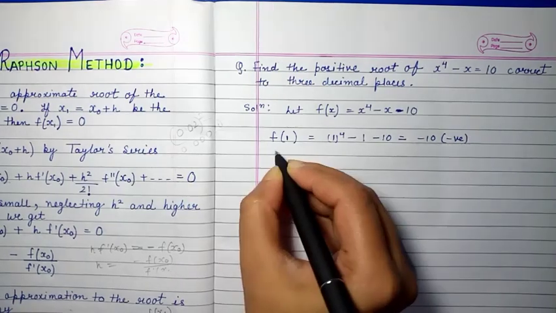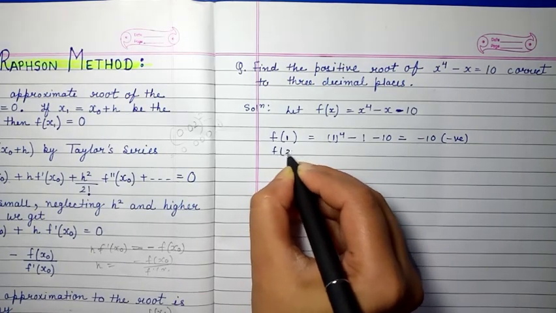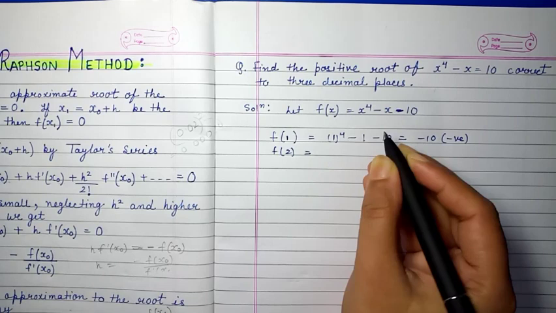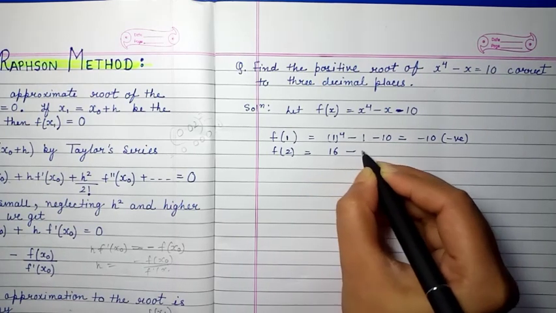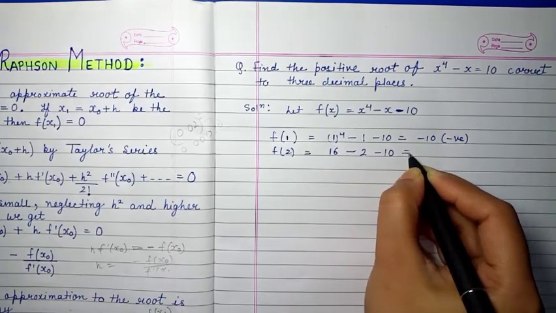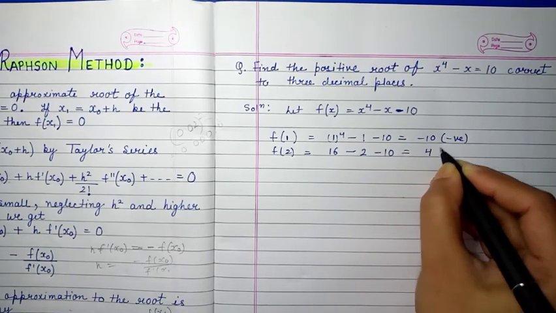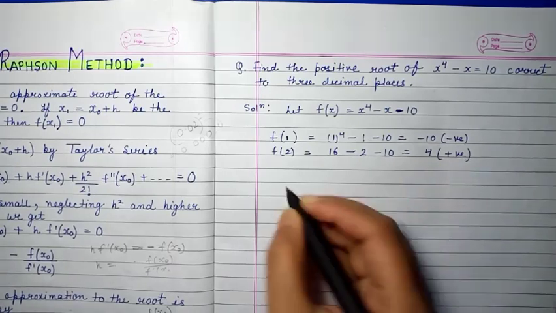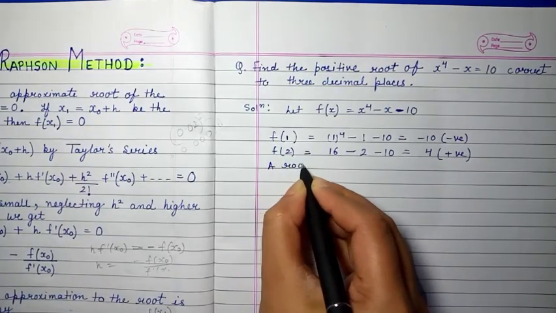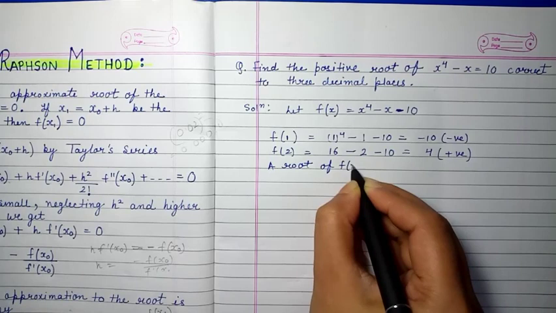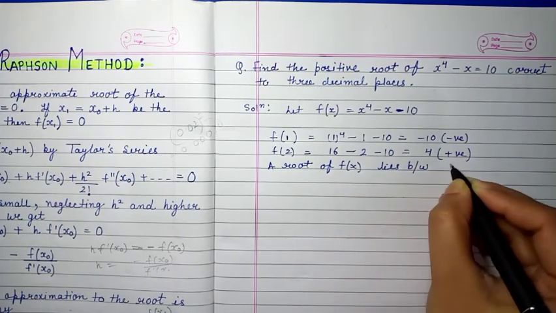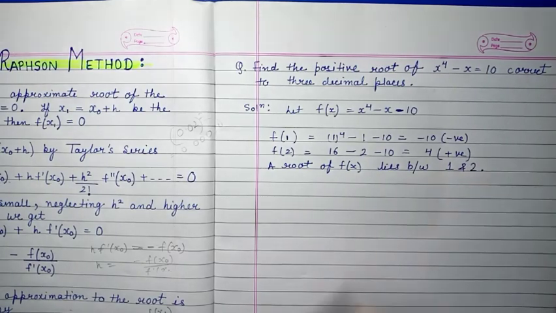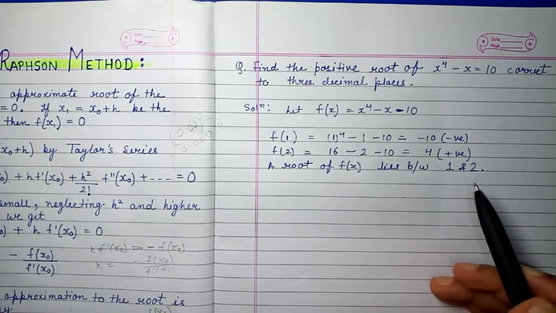It is 1 minus 1, so it becomes minus 10, which is negative. If we check at 2, my value is 2 to the power 4, which is 16, minus 2 minus 10, so this value becomes 4, which is positive. So this shows that a root of f(x) lies between 1 and 2.